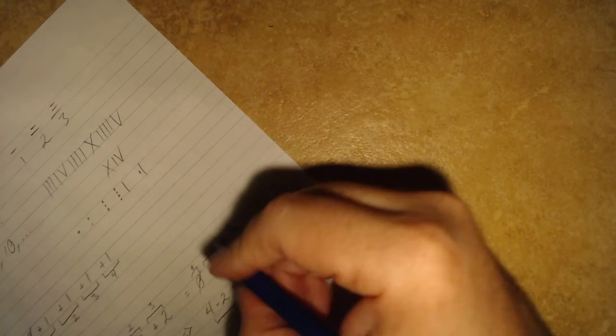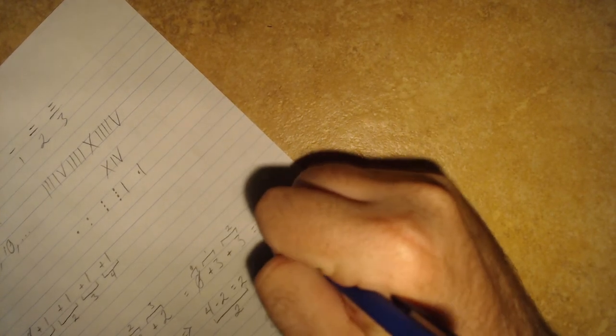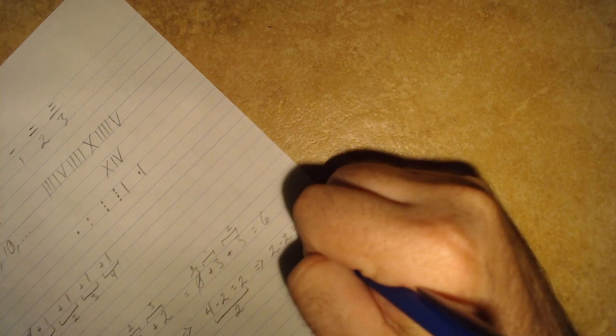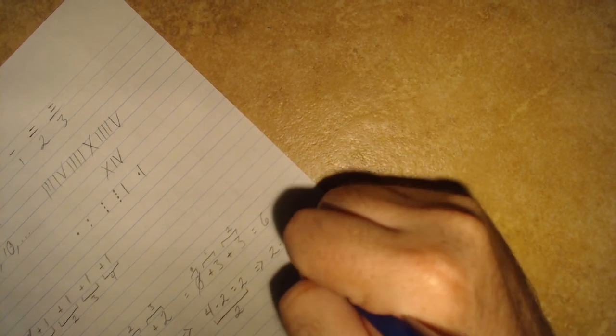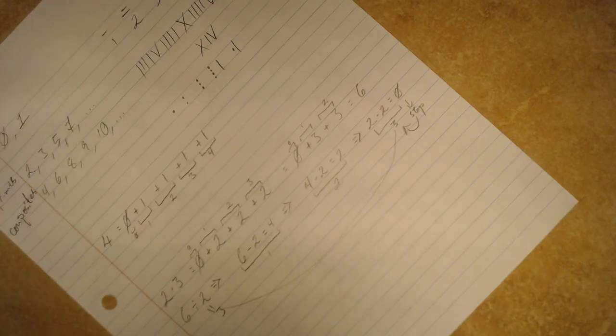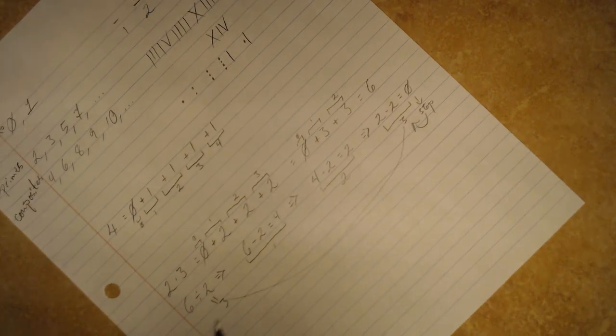And then we get 2 minus 2 is 0. That tells us to stop. And we stopped on step 3. So 6 divided by 2 equals 3. That's what division actually is.